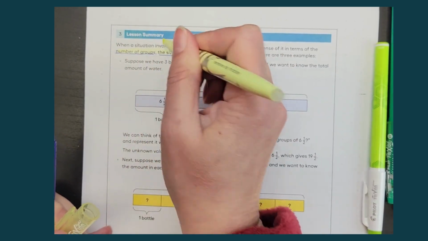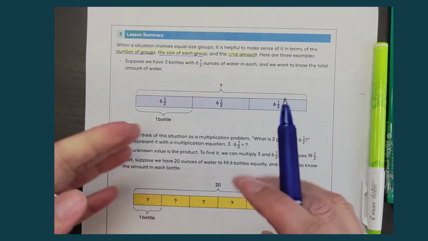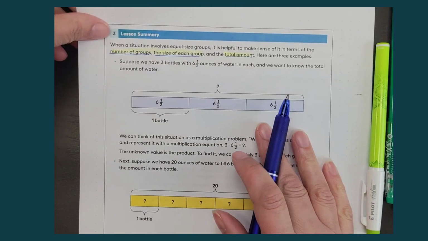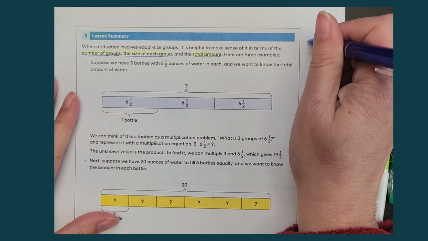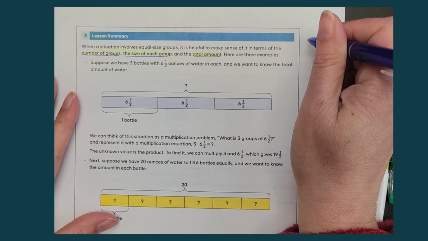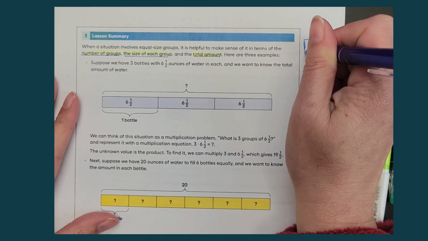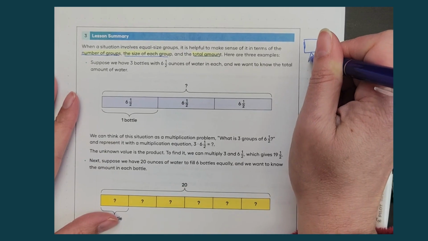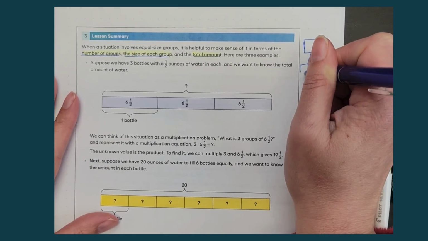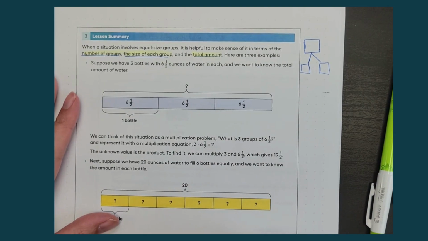And what I'm going to do here as well is over in the side, when I think about number of groups, size of a group, and a total amount, this often makes me think about a number bond. And if I had a number bond, I'm just going to write myself an example real quick of what that might be.